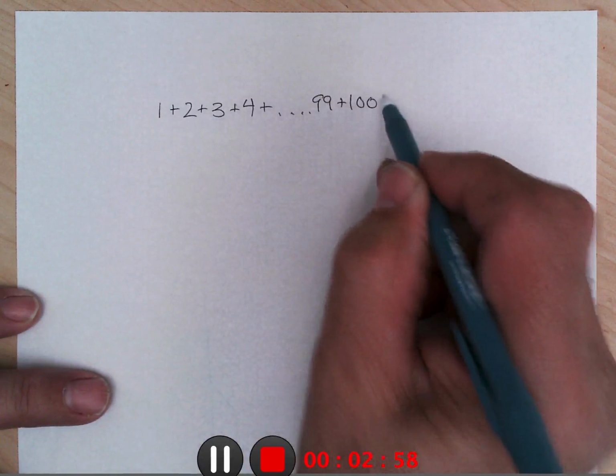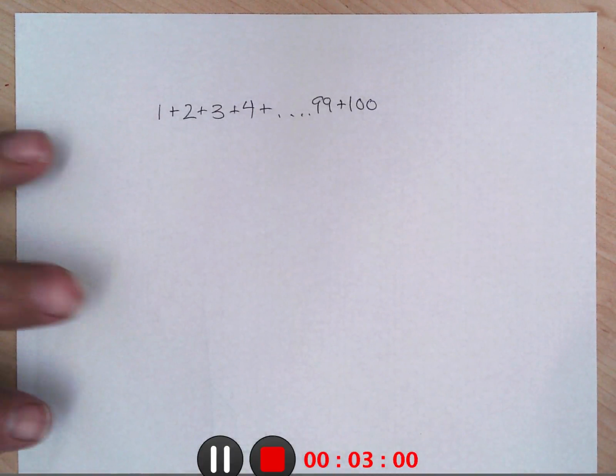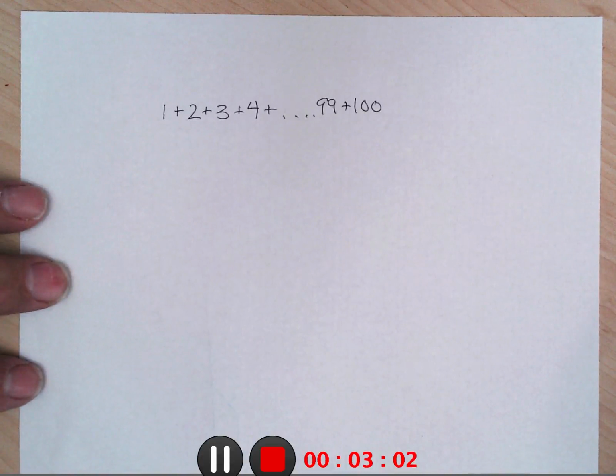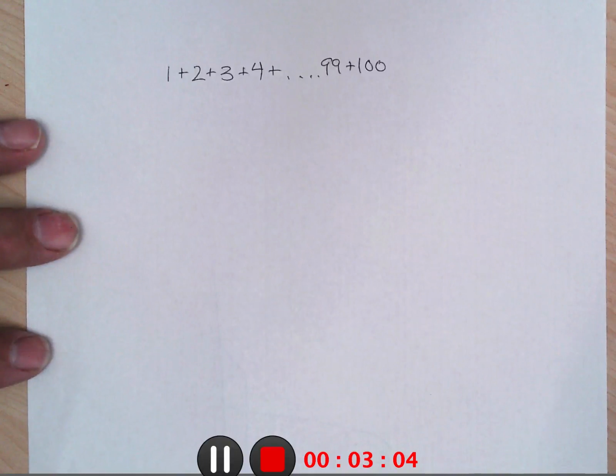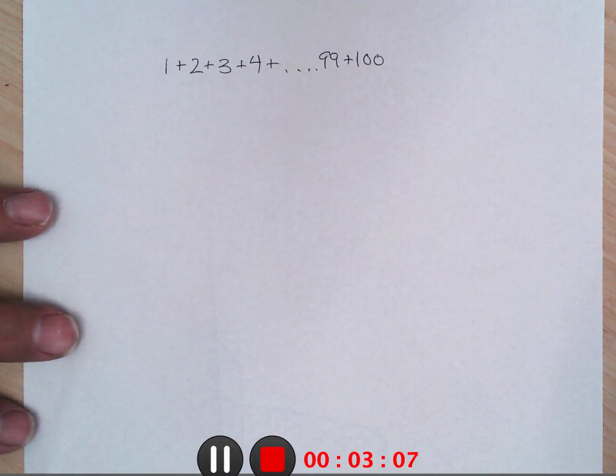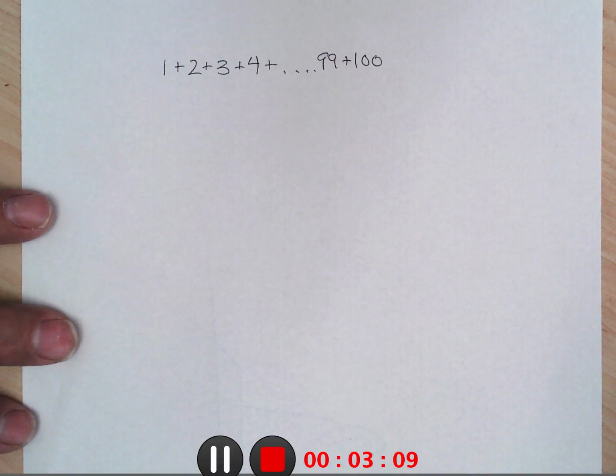The teacher was thinking that would keep the kid busy. Well, it turned out it didn't keep the kid very busy. This exceptional math student figured out the answer in a few minutes.